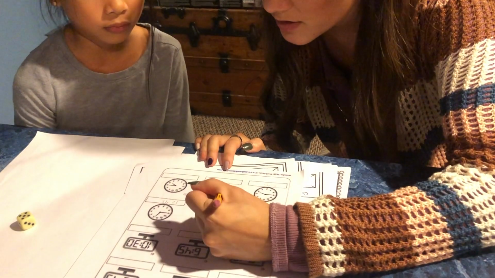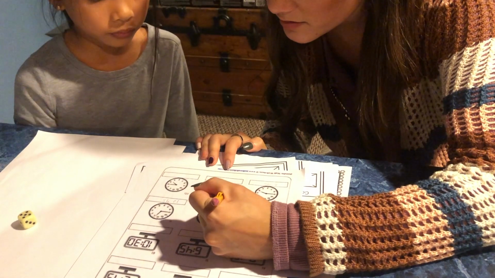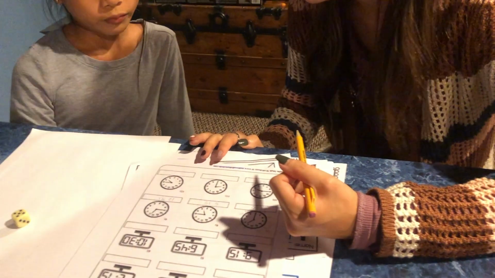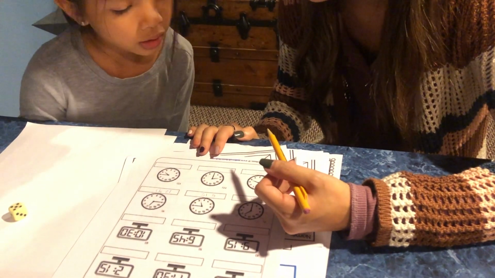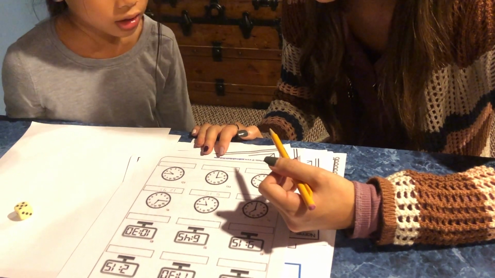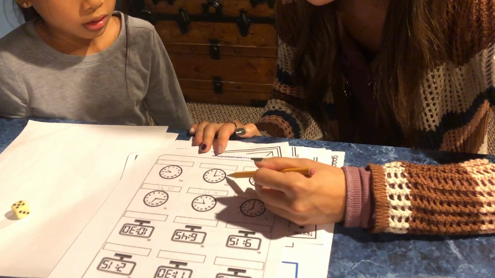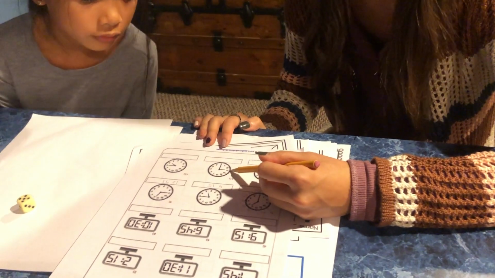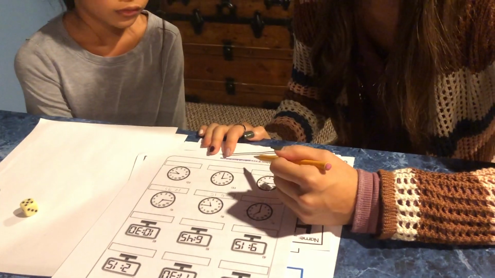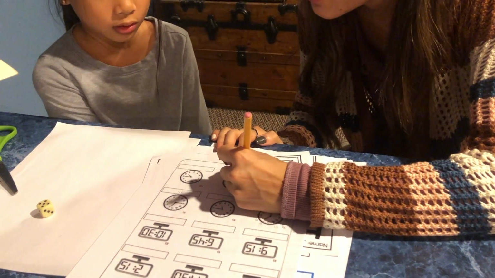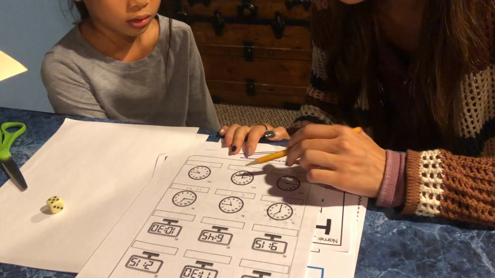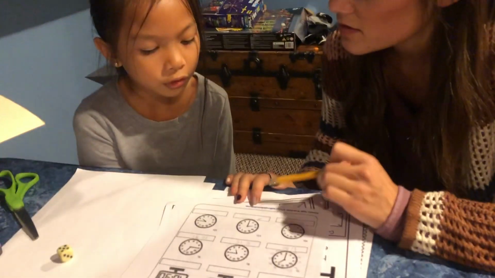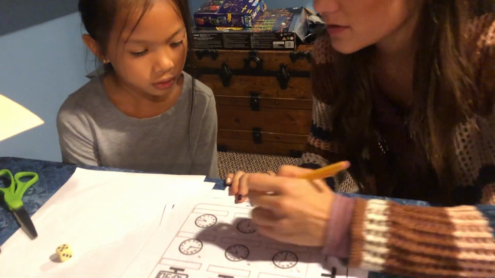Okay, so let's look at this little hand. What 2 numbers is it in between? 8 and 9. Okay, so it hasn't quite got to the 9 yet. So what number would it be? 8. Okay, and then what number is the big hand on? It's on the 6, right? 30. Good job.